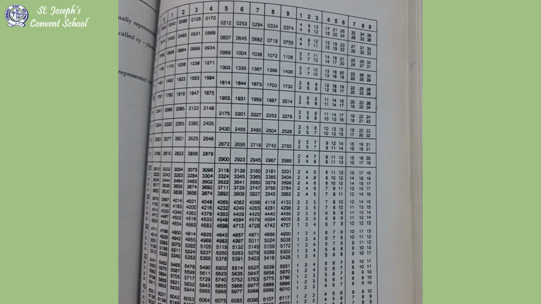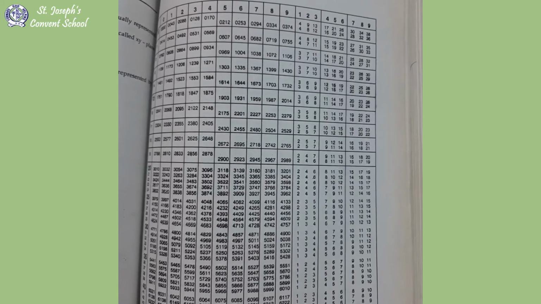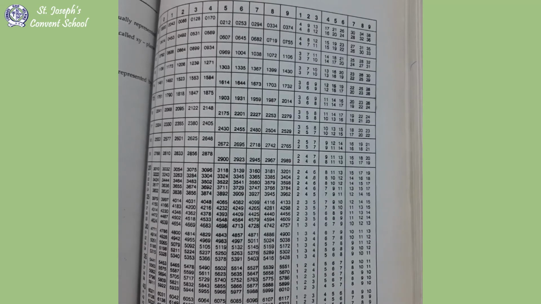Now what do we do? We will check the question in the log table. The question is 4689.